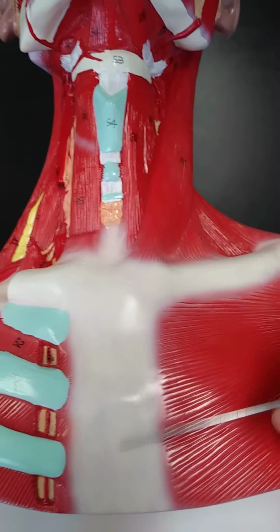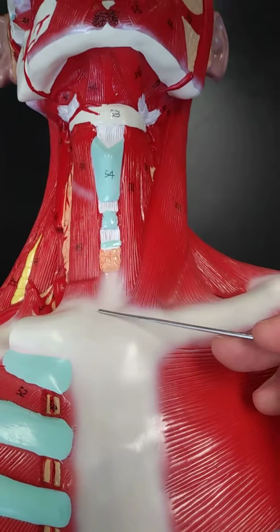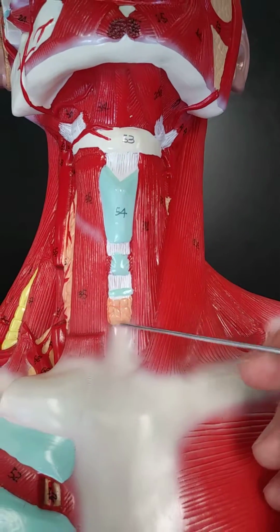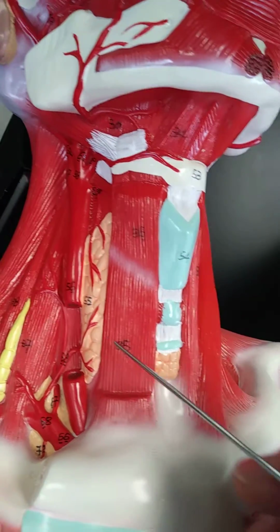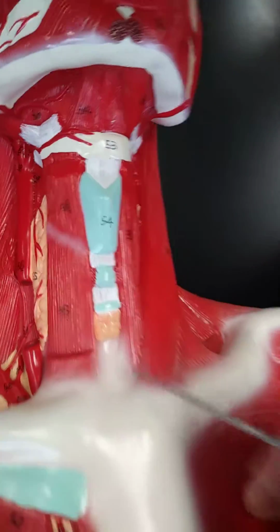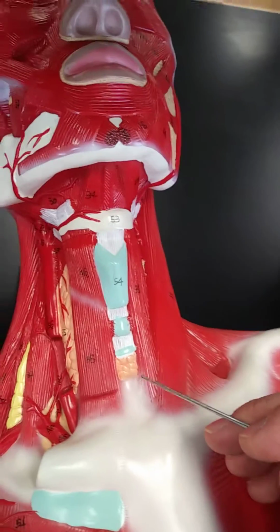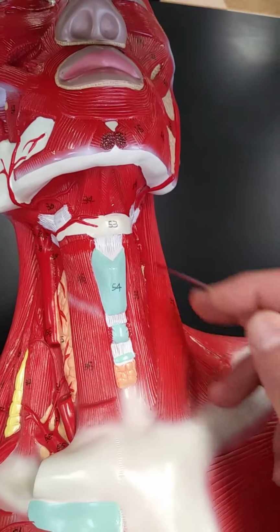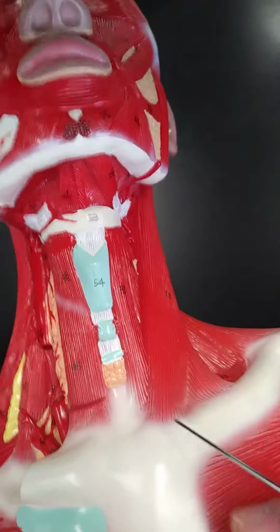So initially, as we know, this is the sternum. Okay, that's the upper portion of the sternum itself, which is the manubrium. This is the clavicle, and we would have a gland over here. This gland is called the thyroid gland. It's a butterfly-shaped gland. So we would have the right lobe, and we would have the isthmus connecting between the right and the left lobe, which is hiding underneath these muscles.